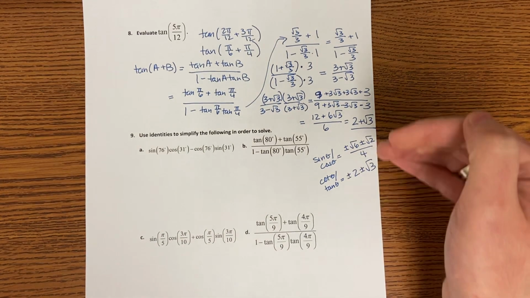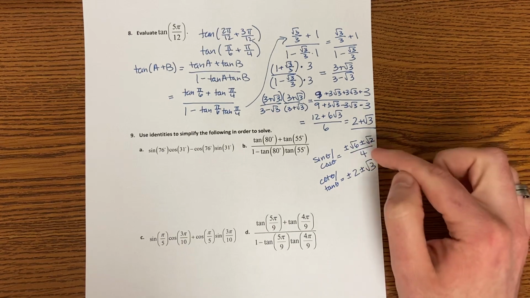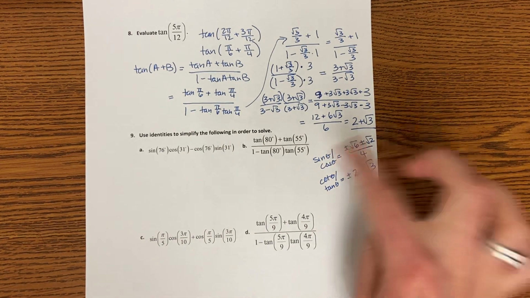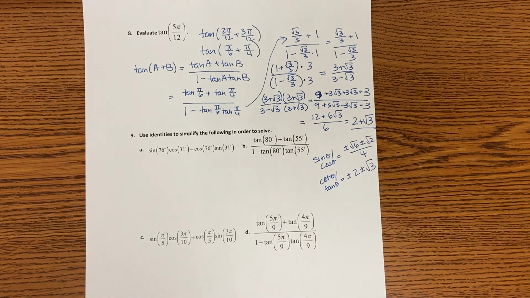It's a little bit simpler. All of them will end up in this form some way, where one of these is positive and negative. The other one could also be positive or negative, but it will always involve these numbers when you are using the sum or difference identities. So I just want you to be aware of that when you're doing it.